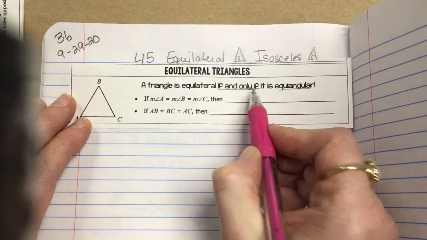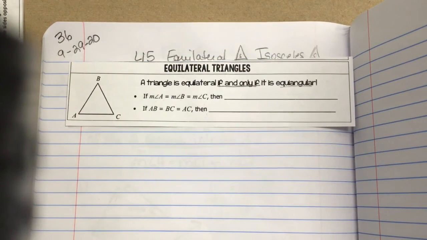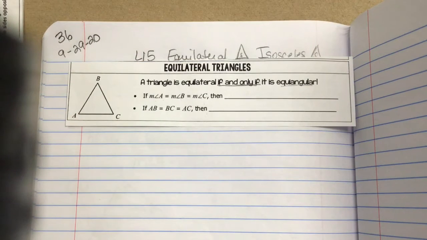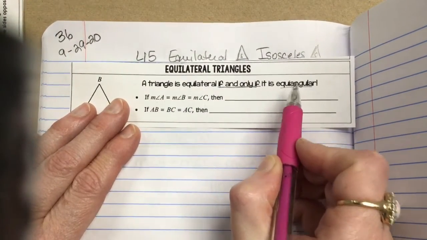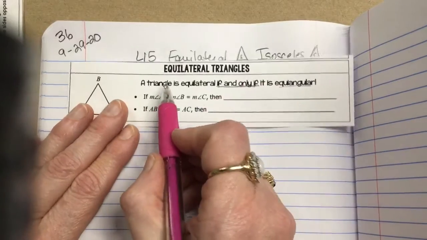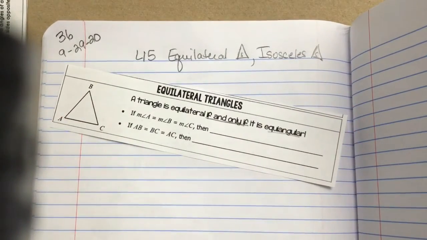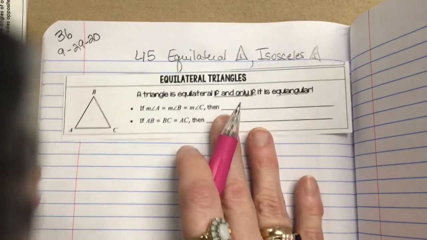And by the way, if and only if means it goes both ways. I don't know that I can give a good example. I'm going to Walmart if I'm going to Kroger's. It just means a triangle's equilateral if it is equiangular, and it's equiangular if it's equilateral. What's the best way to say it? If it's one of them, it's both of them, either direction.